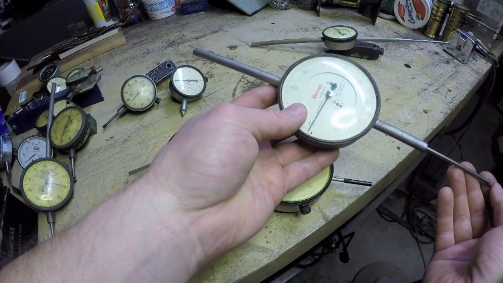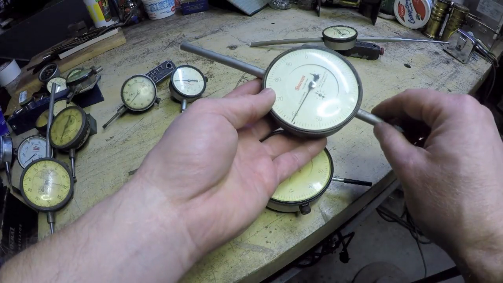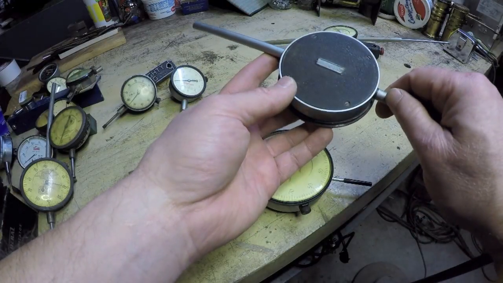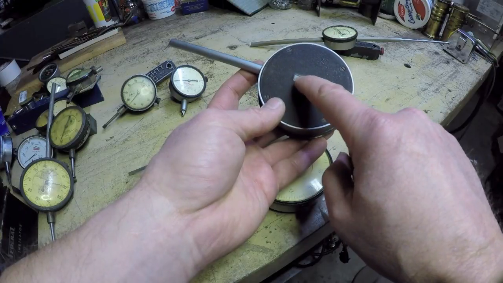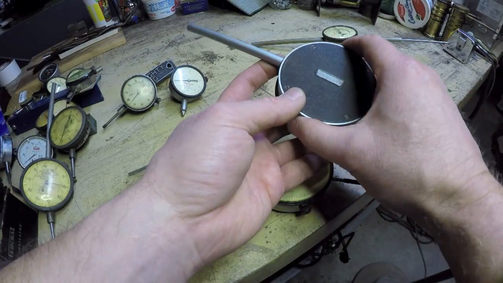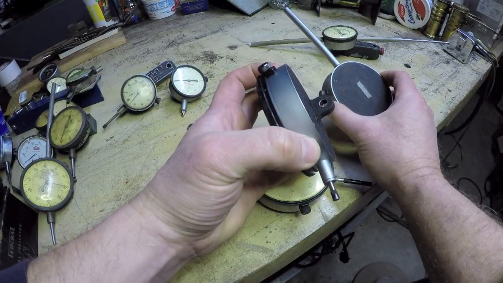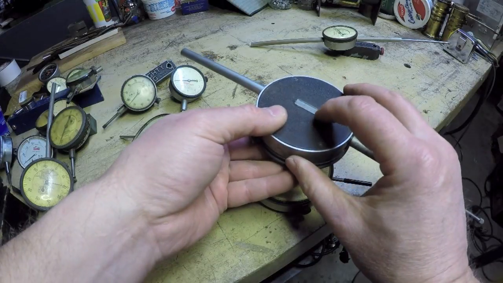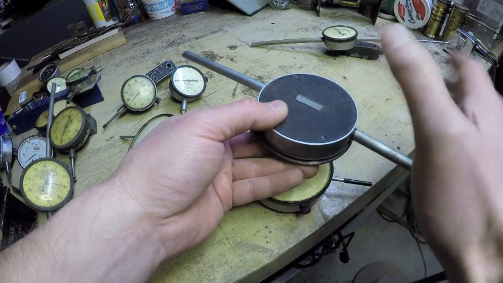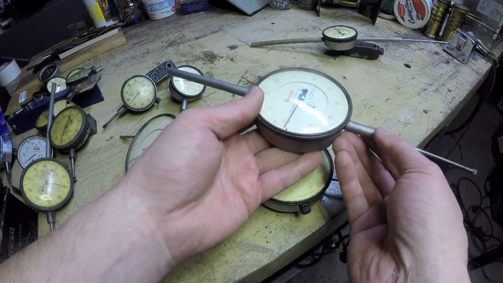$40, and this should have been probably even more money, except for the fact that it didn't have the original box. And the big problem with this one is someone removed the tab that should have been off the back here. So in other words, originally it would have had a mount on it like that, and for whatever reason they had some reason why they wanted to not have that sticking out the back. But I could make some sort of a mount for this.